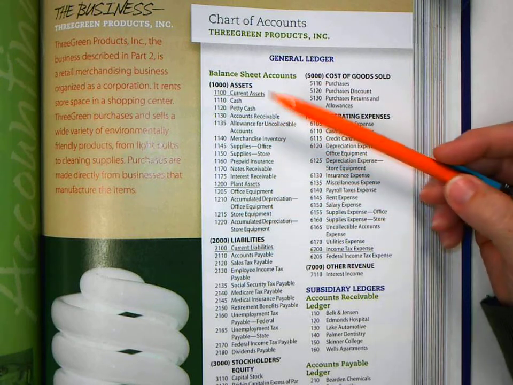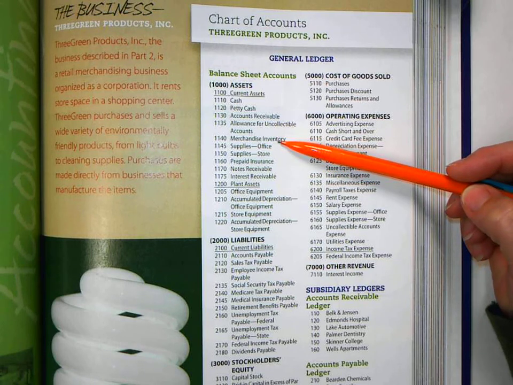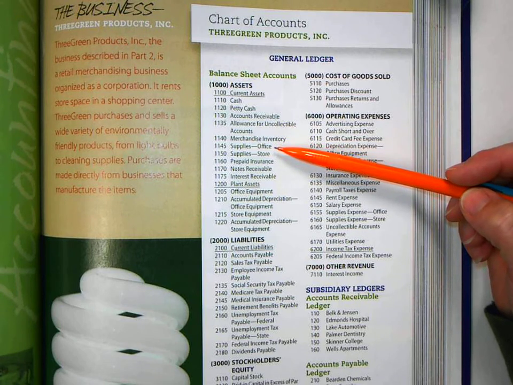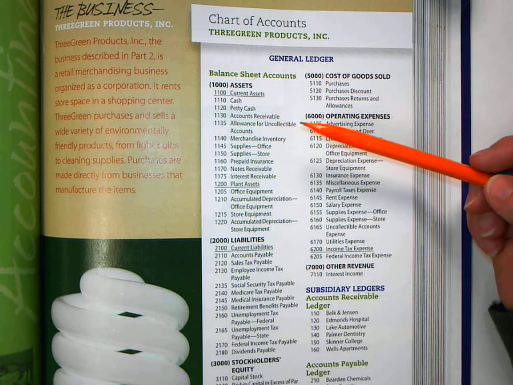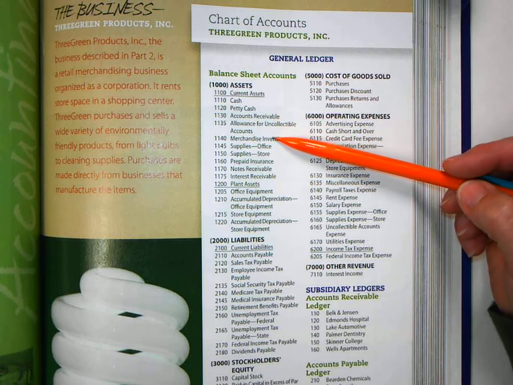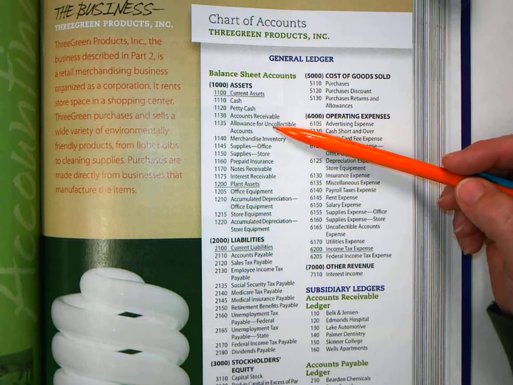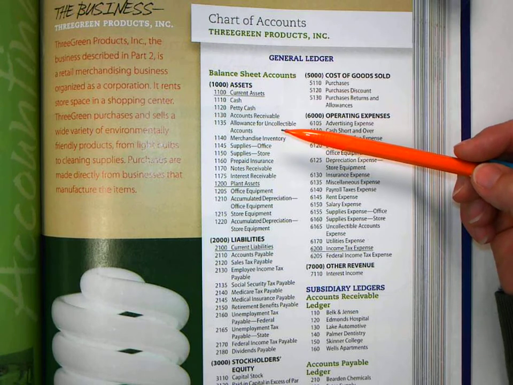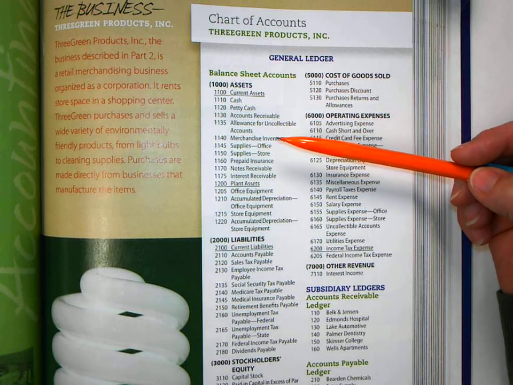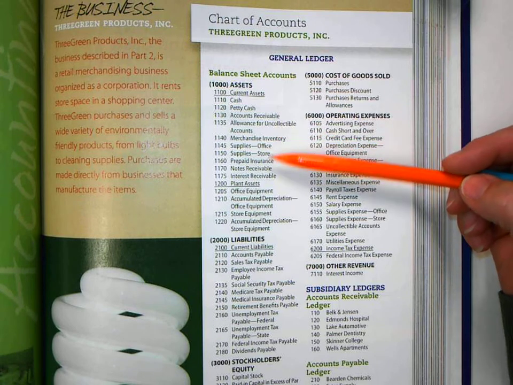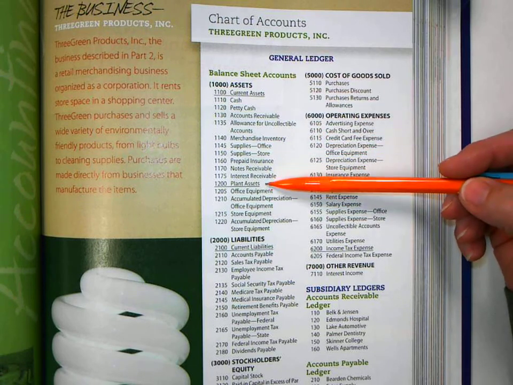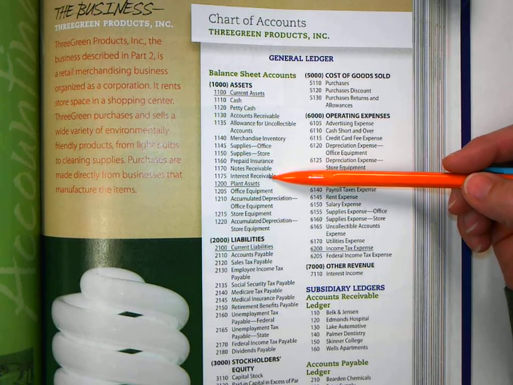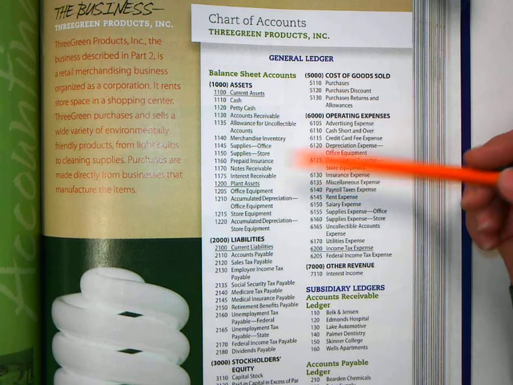Some of the new accounts that we see under assets are merchandise inventory. So this is when we physically do a count of our inventory that we have, and we keep track of that. Allowance for uncollectibles. Now that we are selling merchandise to different people, they owe us money. Sometimes they're not going to pay us, and so we have to account for that. We'll come up to that a little bit later. Notes receivable, interest receivable. Again, people owe us money. More long-term than just an accounts receivable here.